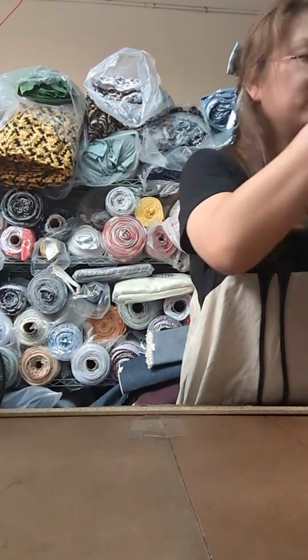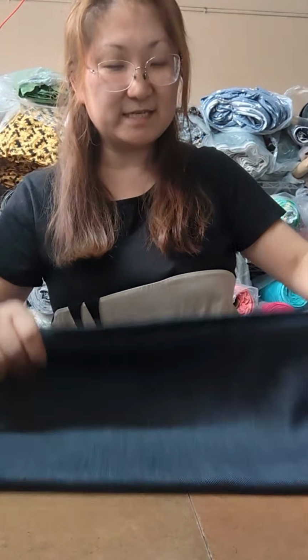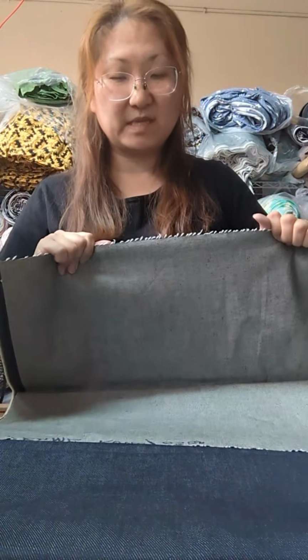So this is D5. Okay, let's go for D6. D6 is 1.5 yards. This one feels a little bit stiffer than the last one for sure. Okay.